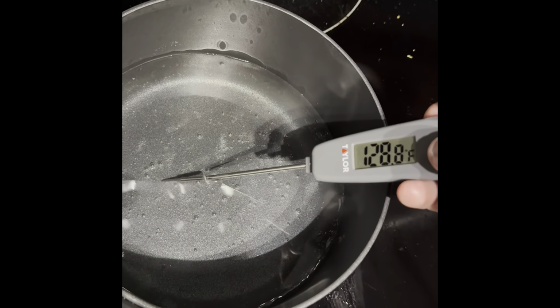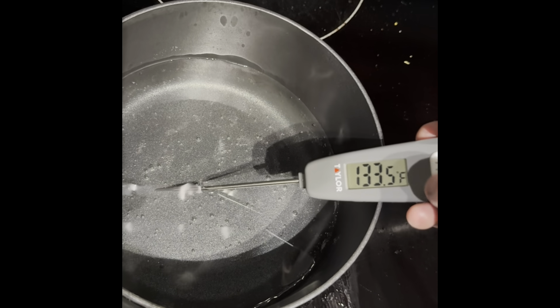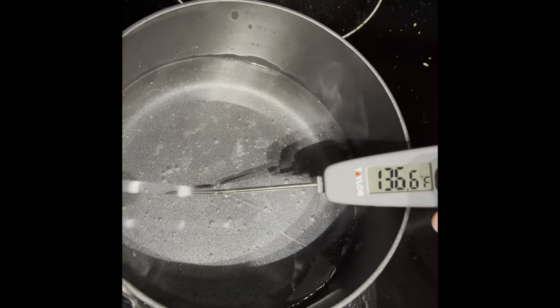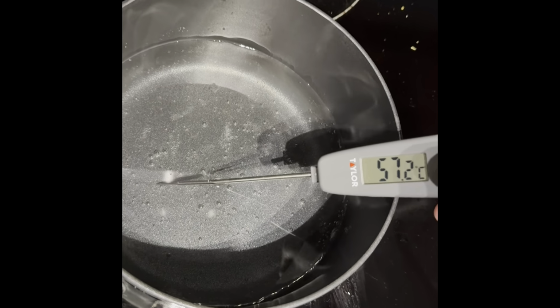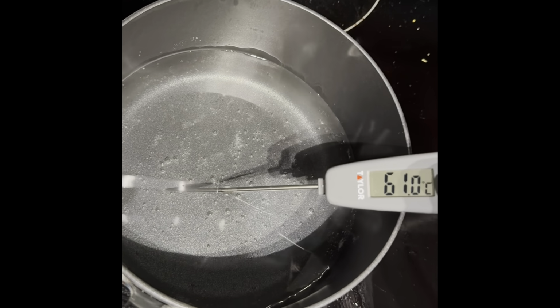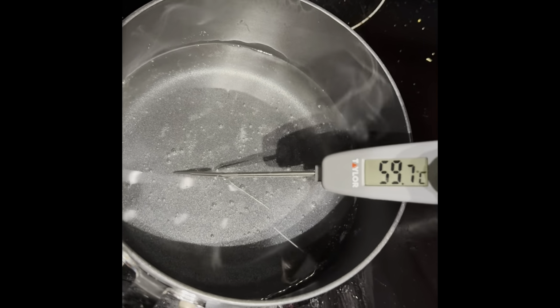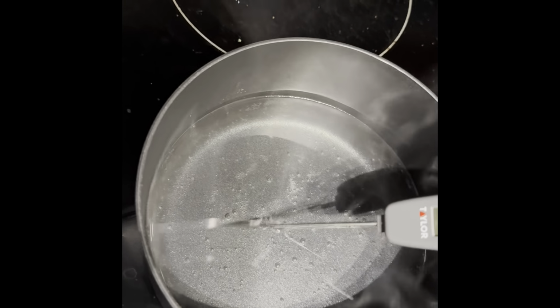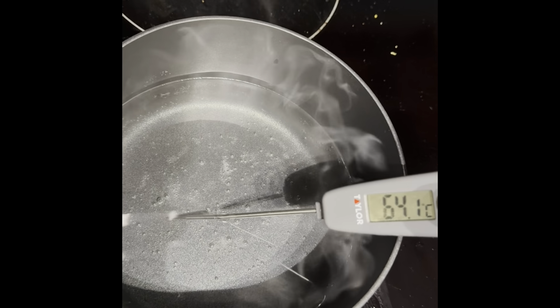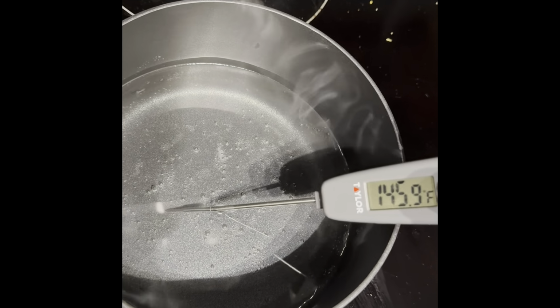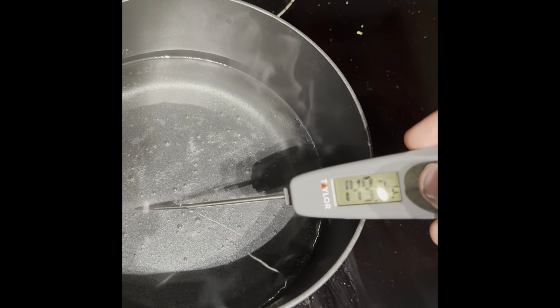Now we are at 130 degrees. I'd say 130 degrees whenever we hit that mark, and then let's say about 56 degrees Celsius there. All right, more time has passed. It's about 62 degrees, 63, 64, and we're at 145 degrees.